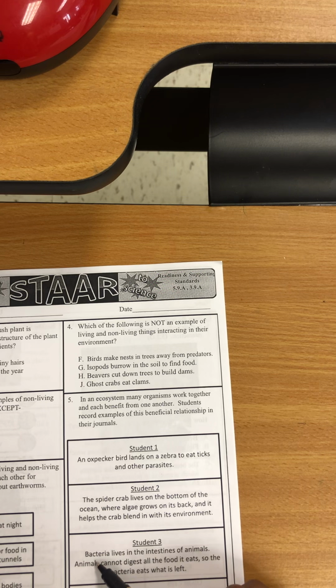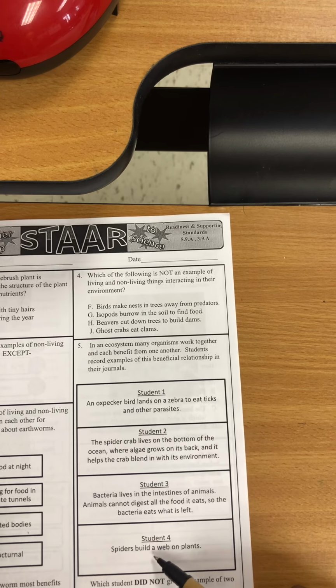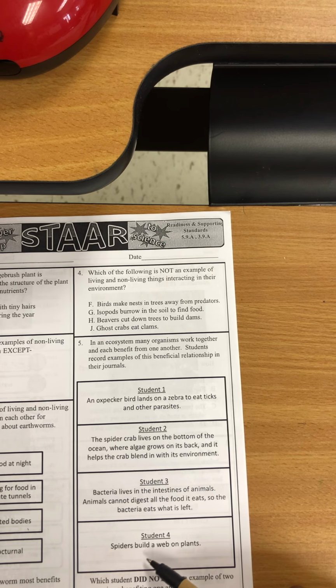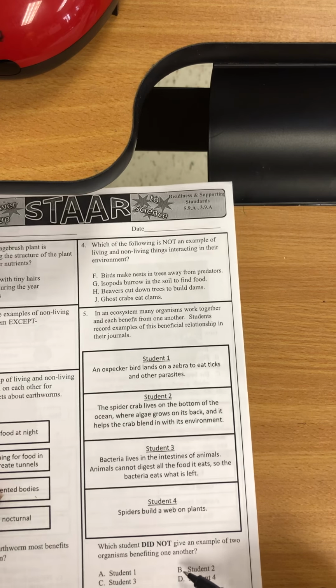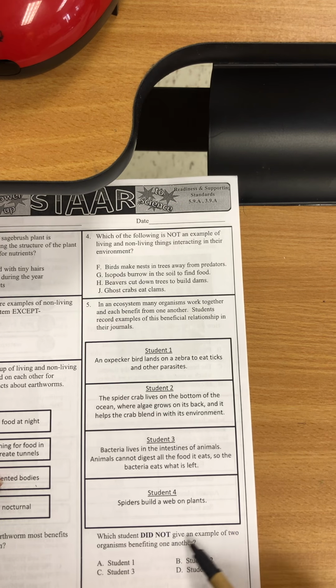Student 3, bacteria lives in the intestines of animals. Animals cannot digest all the food they eat, so the bacteria eats what is left. Student 4, spiders build a web on plants. Which student did not give an example of 2 organisms benefiting from one another?